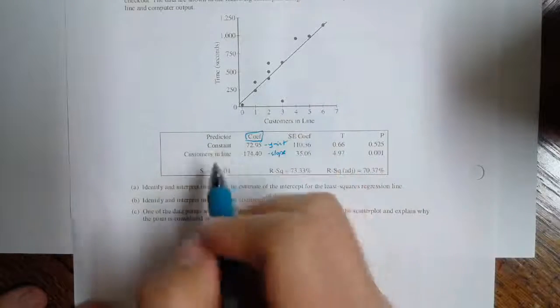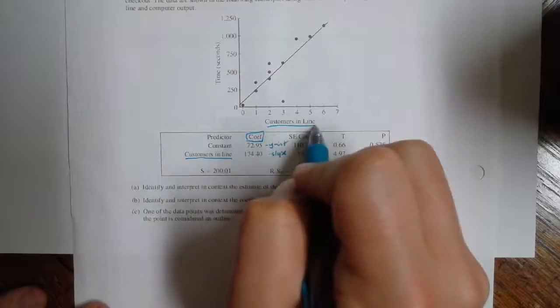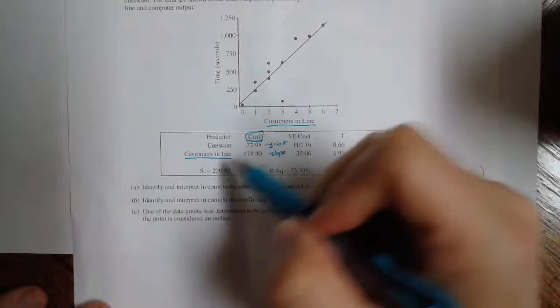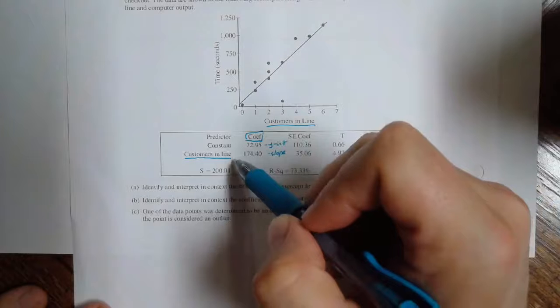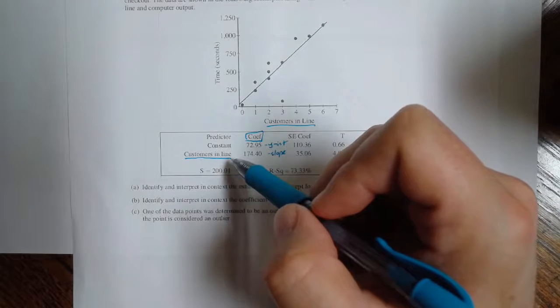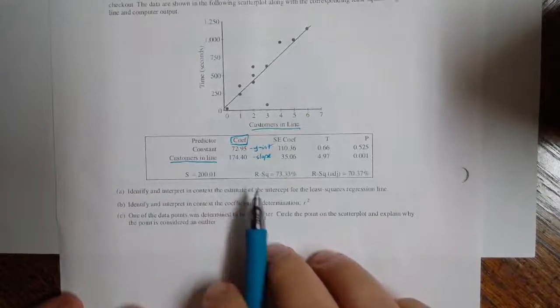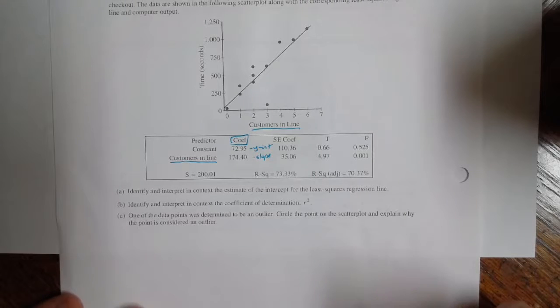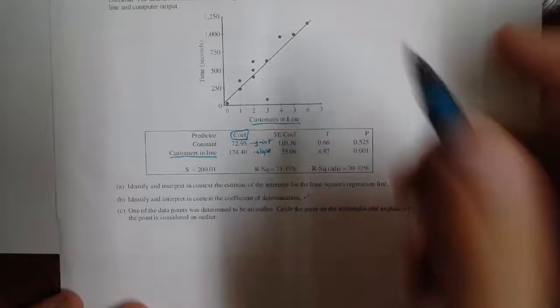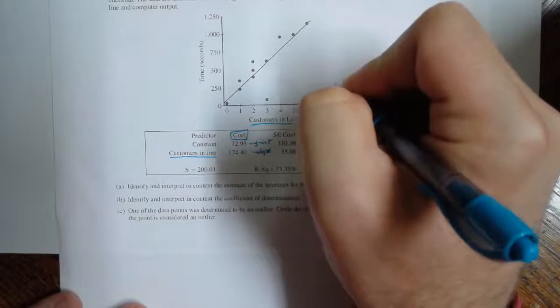What will always be the case with these labels is that you see this customers in line, which is the x variable in this case. There's always some indication of that, and it's not always the exact same phrasing, but you'll see a description of the x variable, here the customers in line. You can build the equation from this information, and I'll draw that out here.